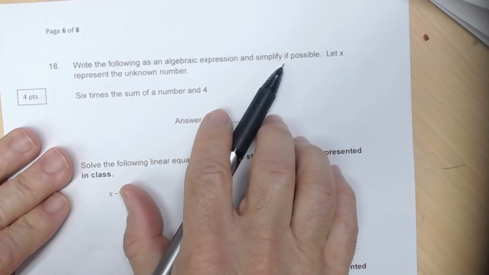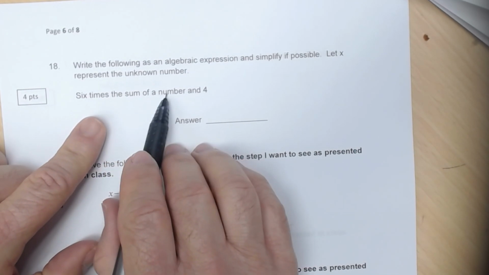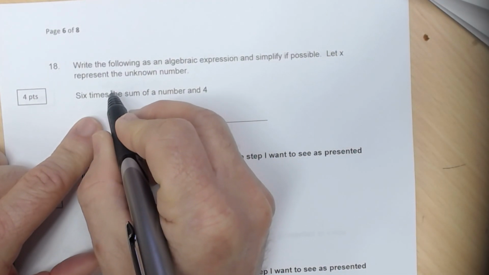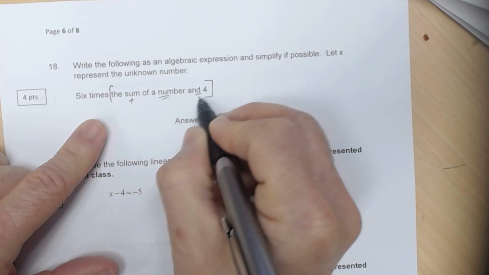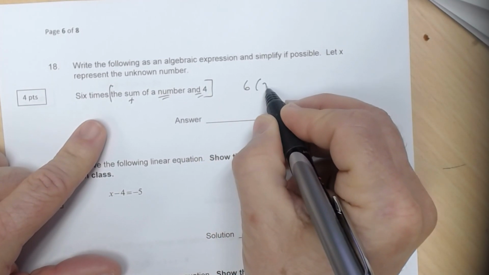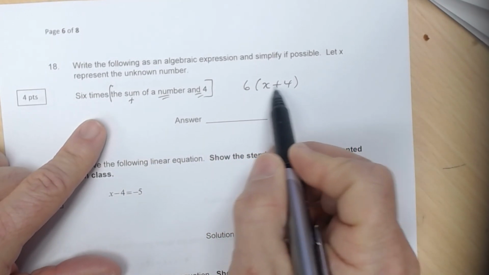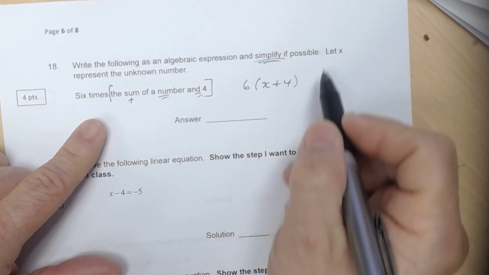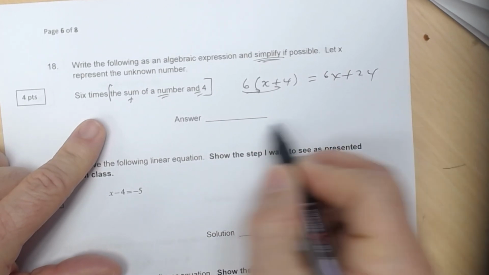Number 18. Okay, so you will write the following as an algebraic expression and simplify if possible. Let x represent the unknown number. So 6 times the sum of a number and 4. So 6 times, and then you want to add these two things together. So the expression becomes 6 times x plus 4. So 6 times the sum of a number and 4. All right, it did say simplify, so you're going to use the distributive property. So it becomes 6x plus 24.